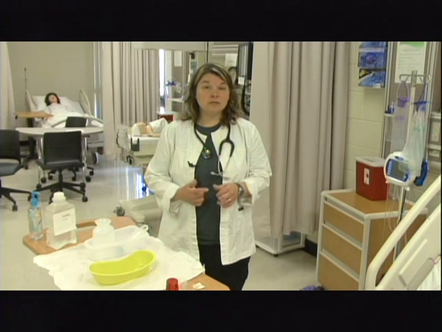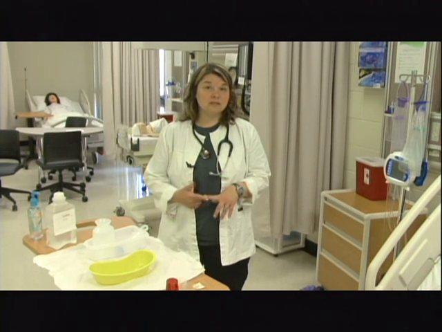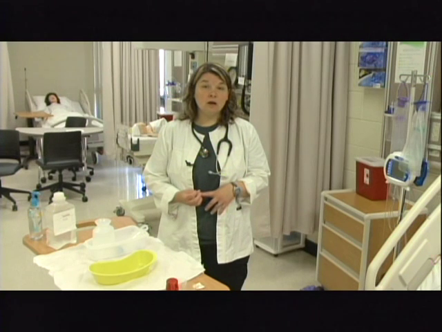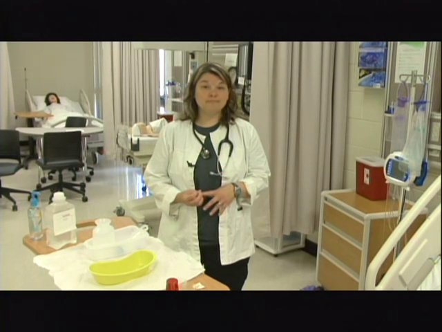I also need to know if the patient's on suction or if they're getting tube feed, since I'm actually giving tube medications. Also, what type of tube the patient has, okay?